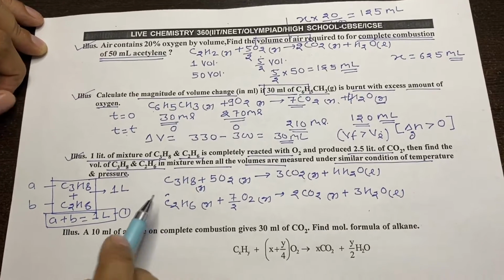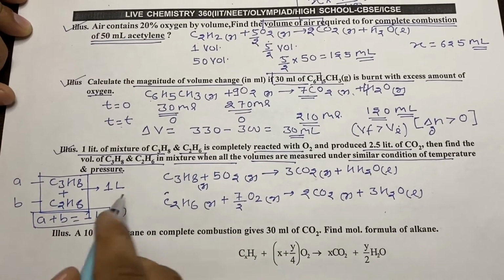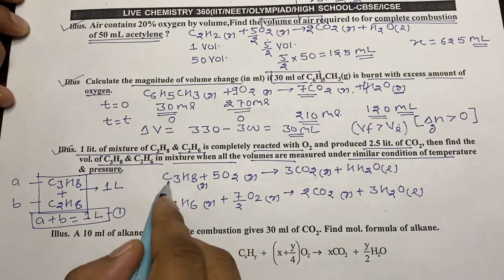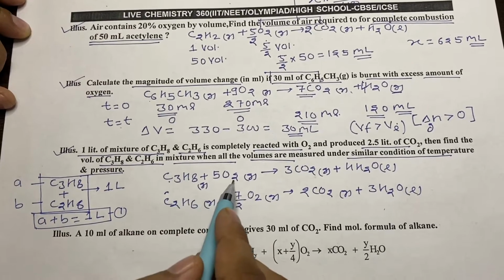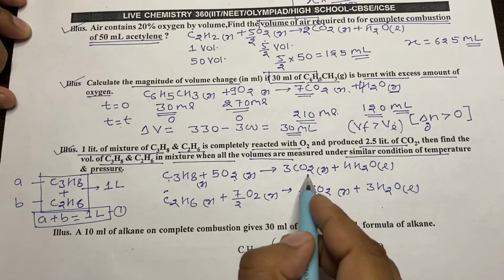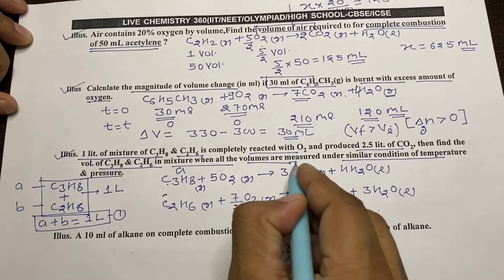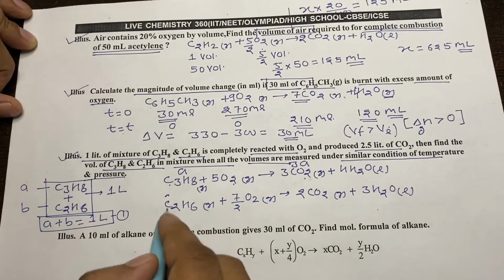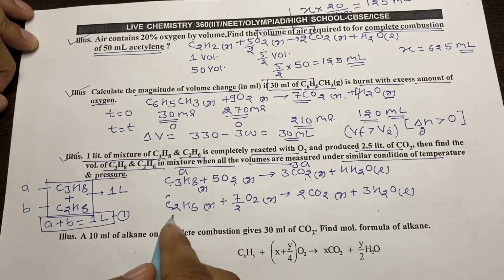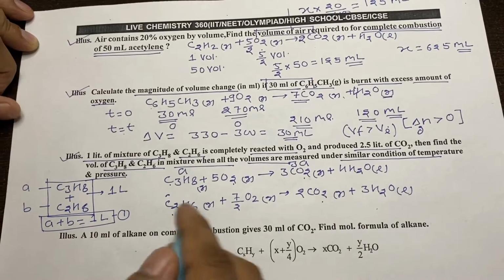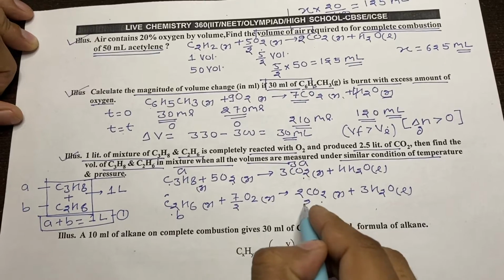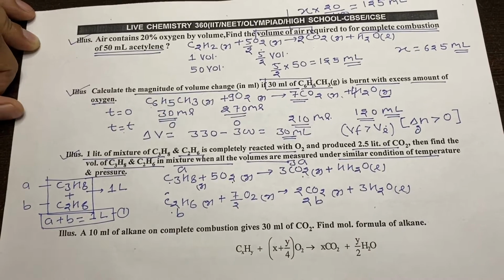So obviously by using the stoichiometry, we can say that if one volume of C3H8 combines with 5 volume of oxygen, 3 volume of CO2 is produced. So for A volume, 3A volume of CO2 is produced. In the same way, for 1 volume of C2H6, 2 volume of CO2 is produced. So for B volume, 2B volume of CO2 will be produced.